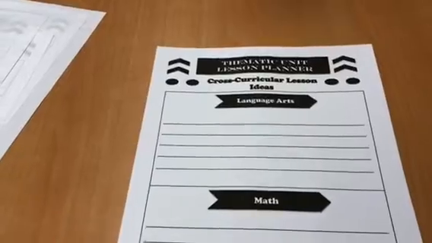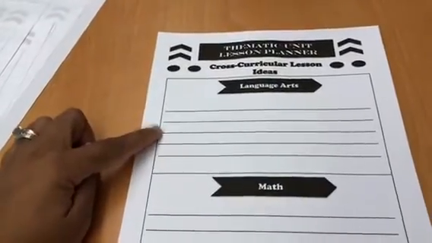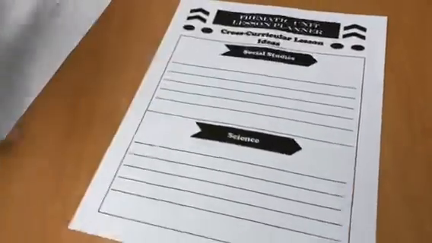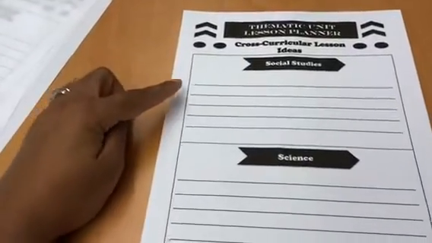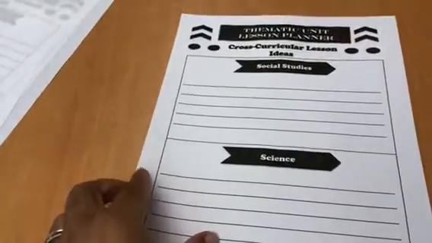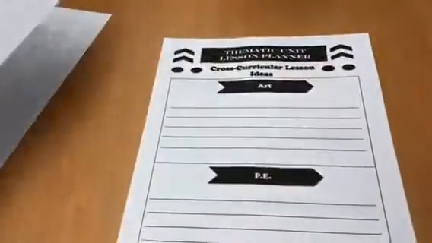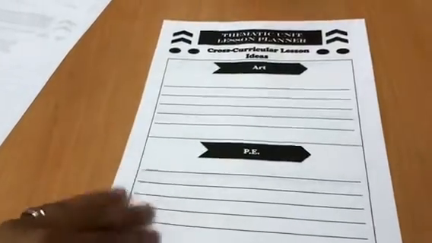And then I always include cross-curricular lesson ideas. So here I'll write down some ideas for language arts and for math. Again, this is on community helpers, but I'll also include social studies and science. Cross-curricular activities are really important to include in the unit. Some art, even some PE to go with our community helper unit.